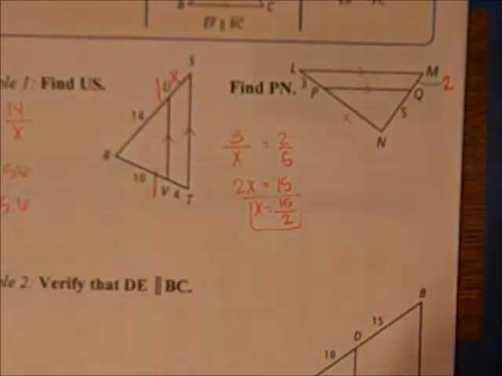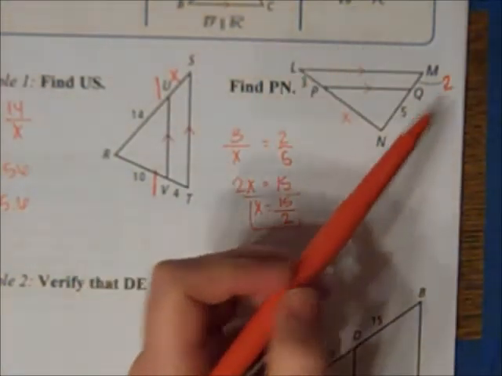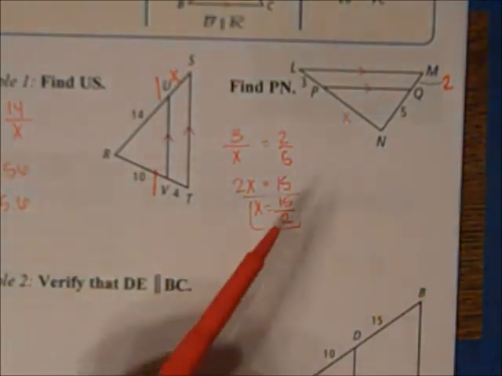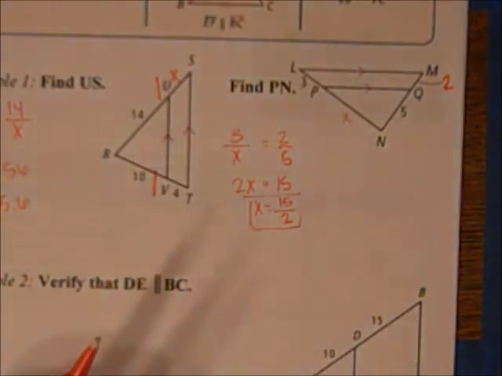Okay, same process here. 3 over X equals 2 over 5. The proportion jumps out to you. So X is equal to 15 halves. If you put that as a fraction, that's okay. As a decimal, that's okay too, but we prefer fractions. Again, a reasonable answer, so I know I got that right.